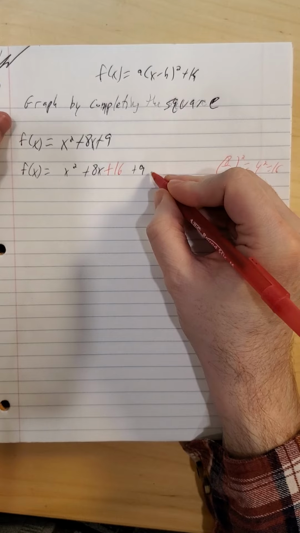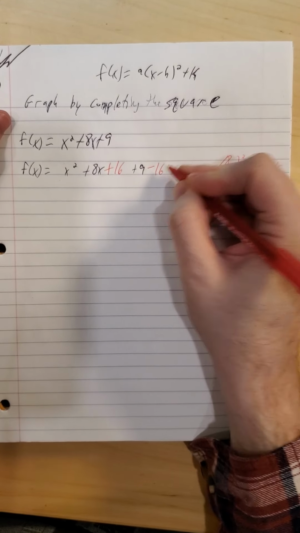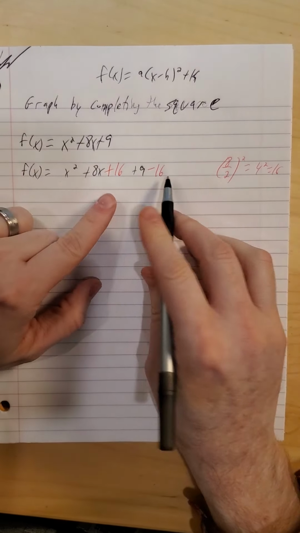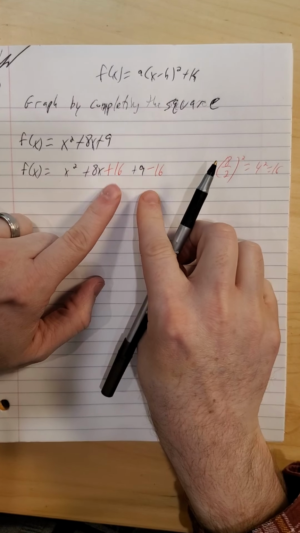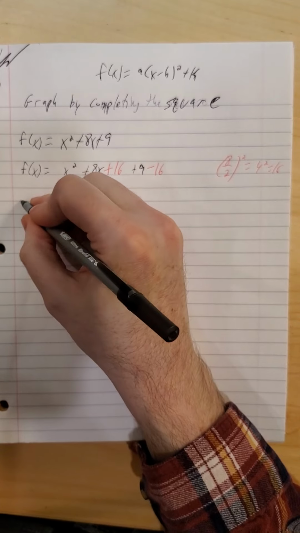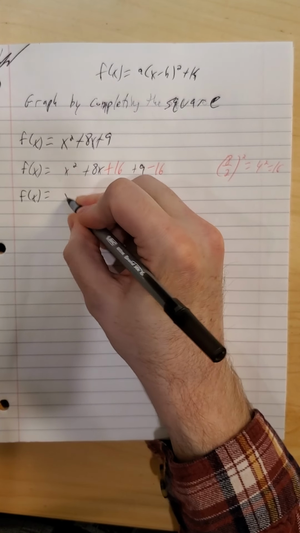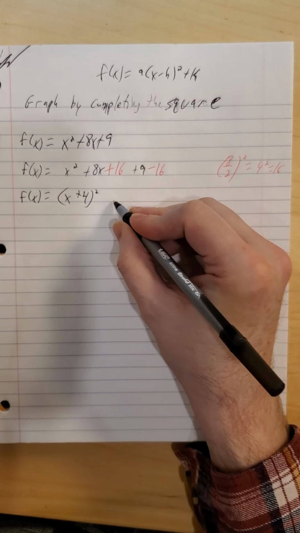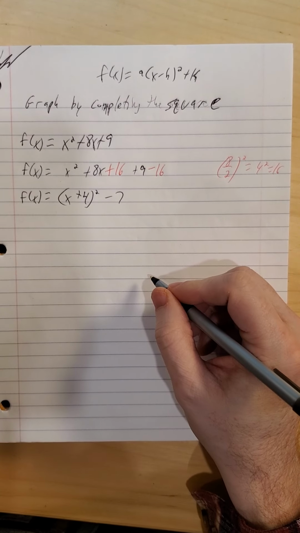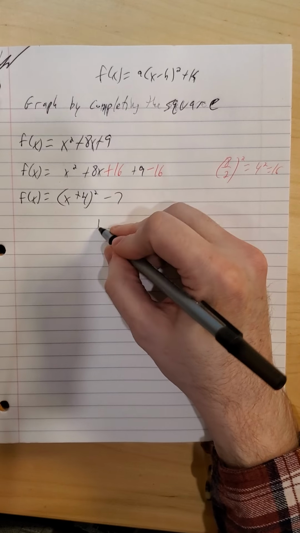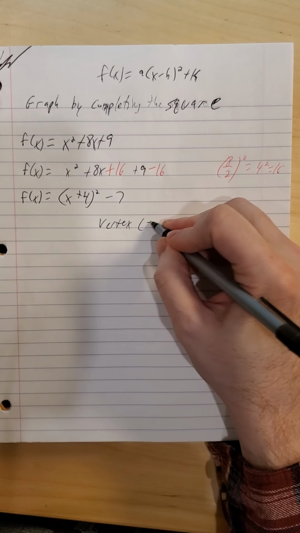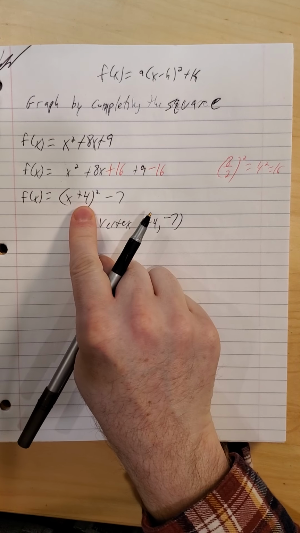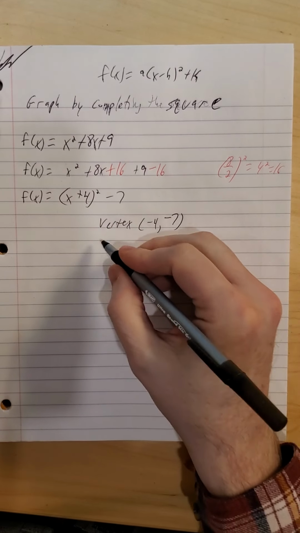We're always allowed to multiply by 1. We're always allowed to add 0. 16 minus 16 is 0. We have added 0, so we change the look, but we don't change the value. So f of x is x plus 4 quantity squared minus 7. So now we know our vertex is at negative 4, negative 7. So we shifted left 4, down 7.